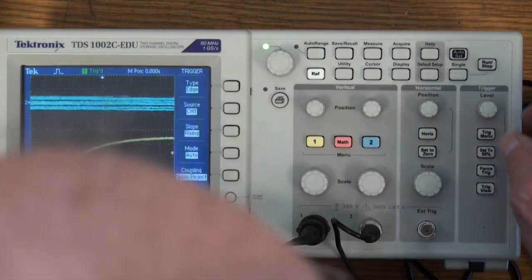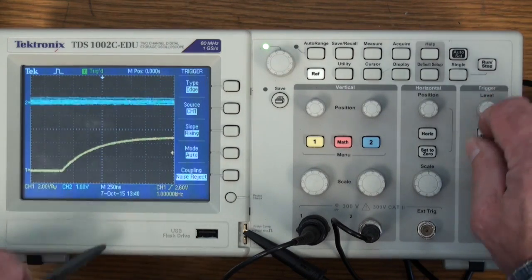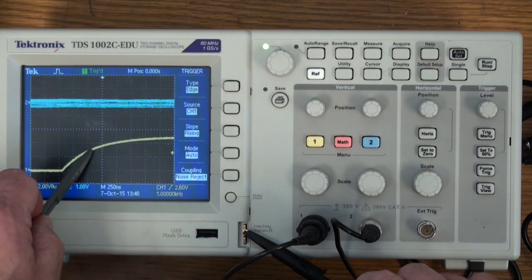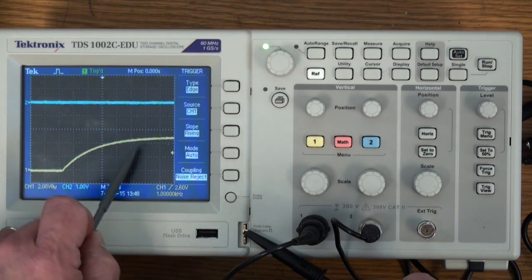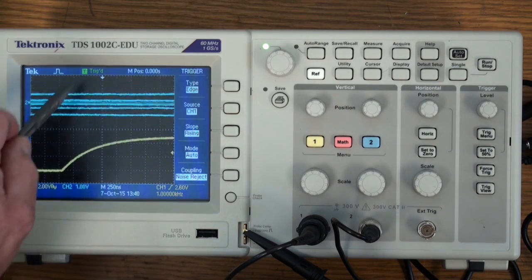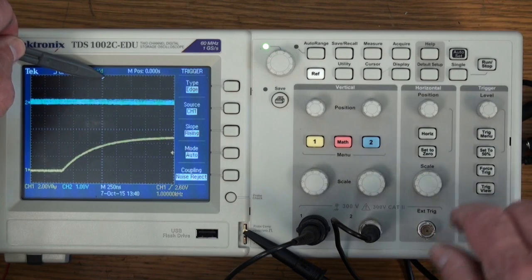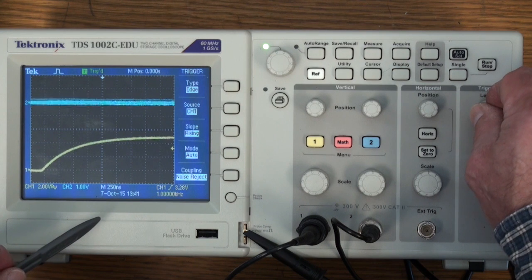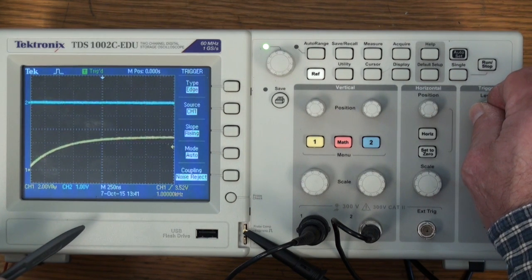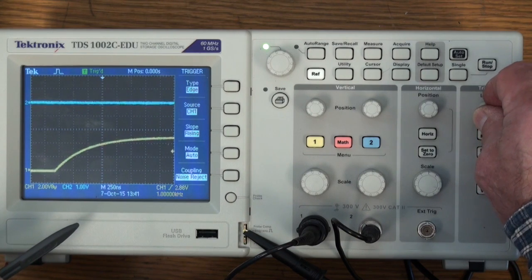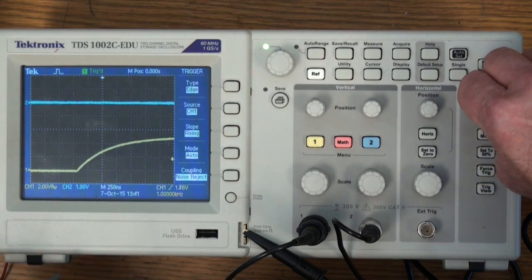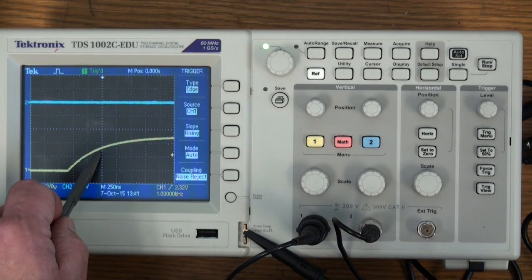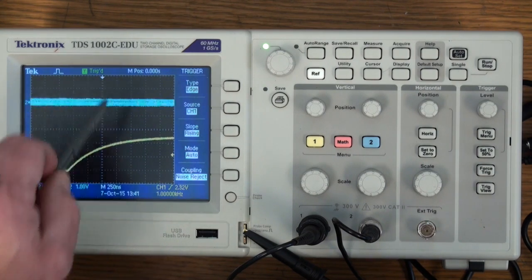Now the thing I want you to notice is that as I change the trigger level, so if I move the trigger level up, I'm actually changing the trigger event to something that's around here, to something that's around here, and that will make the waveform move to the left because time equals 0 doesn't change. So watch, bring the trigger level up, waveform moves to the left. Bring the trigger level down, waveform moves to the right. And it's all because I'm changing the criteria that defines where time equals 0 is.